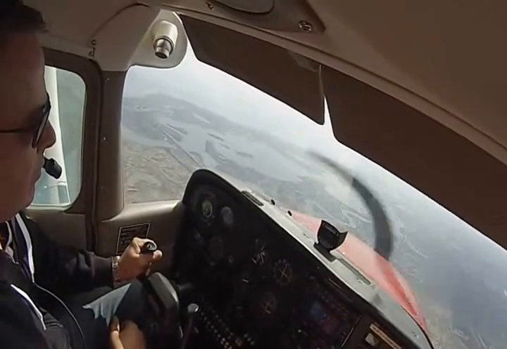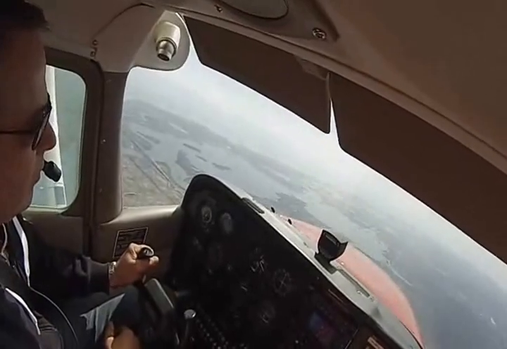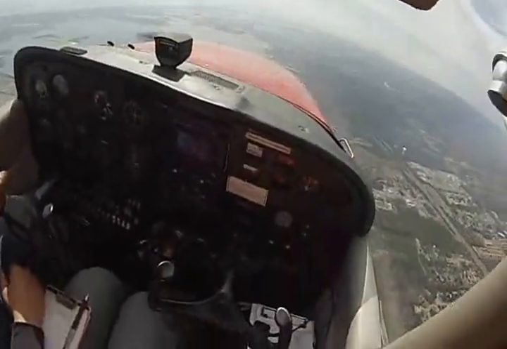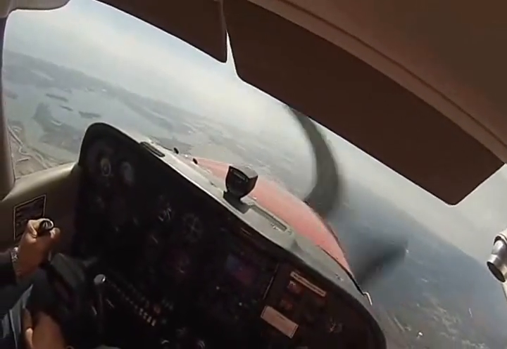And back up again. So you don't go through it. So you want to come back up a little bit. Just going to go right through it. So you stay at 2,300. Okay, we have Cape May Airport. It's right here. Okay.